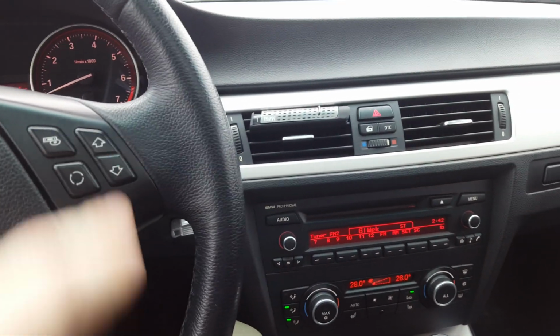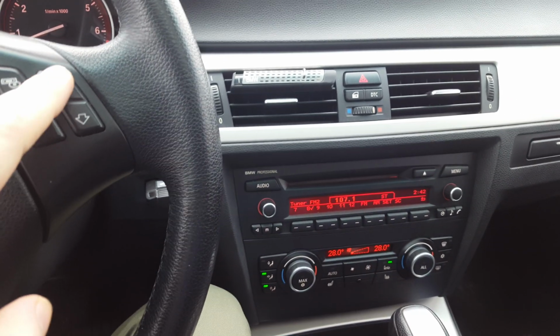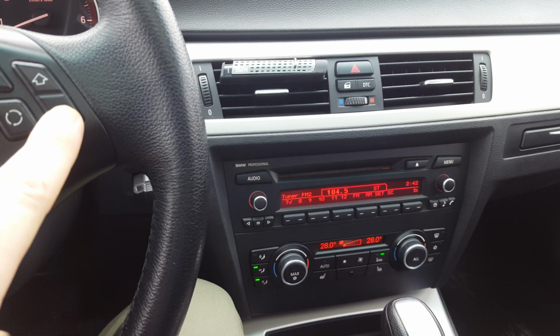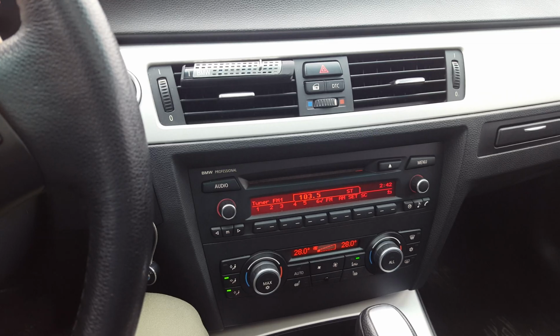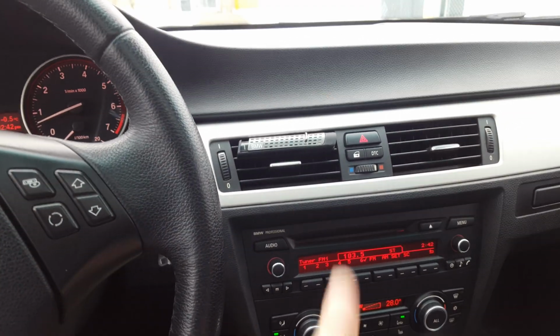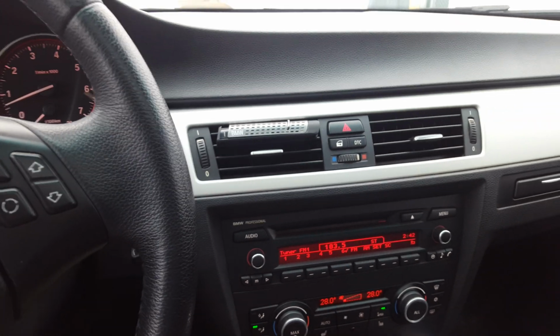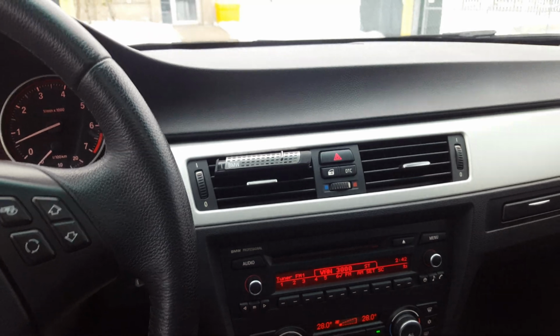And that takes us to this button here, which is for switching the radio stations. Let me try to do this on camera. If I go down, it's switching the radio stations to a lower number. If I go up, I'm changing the station towards a higher number. So basically this goes up, this goes down, and that's that.